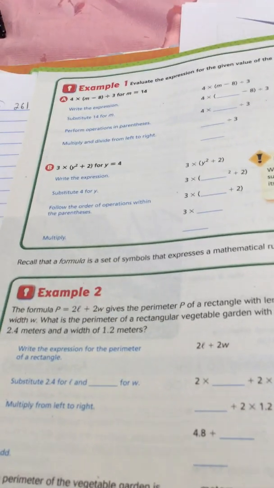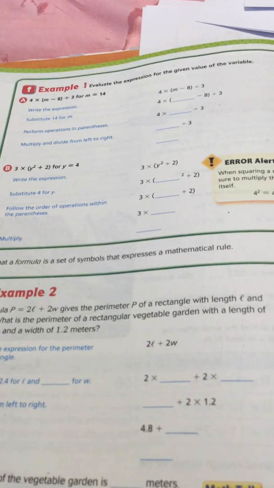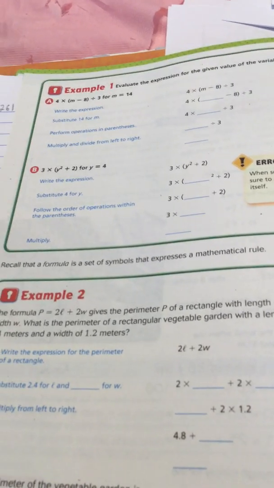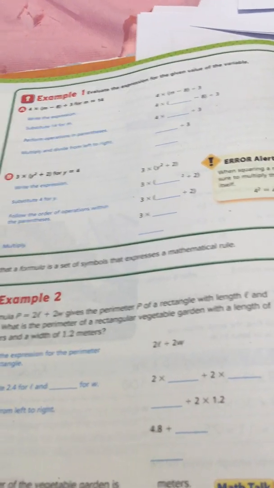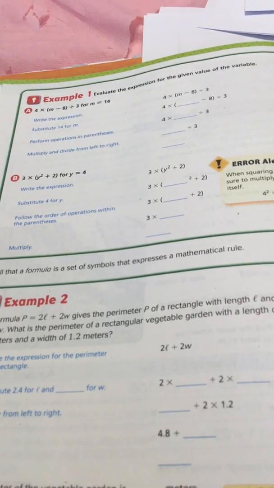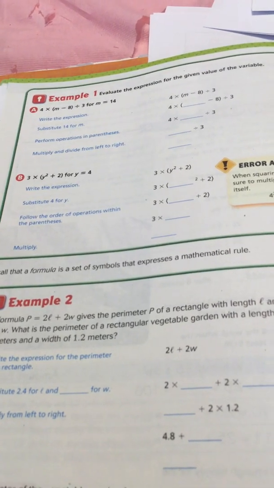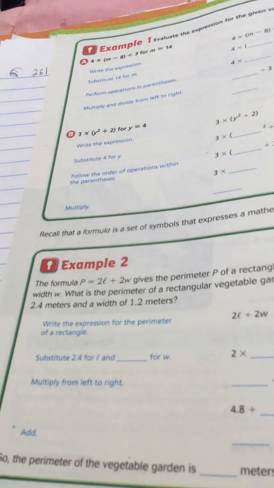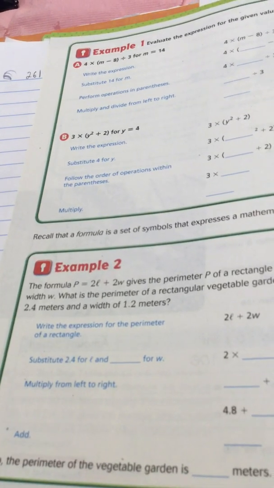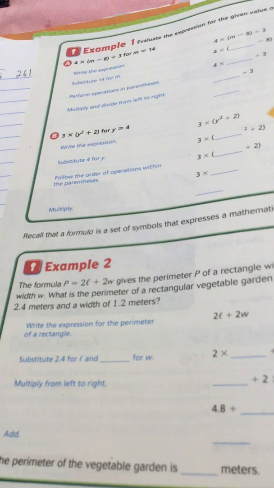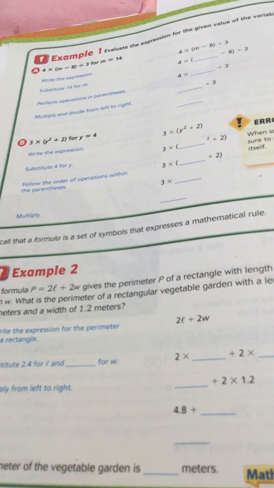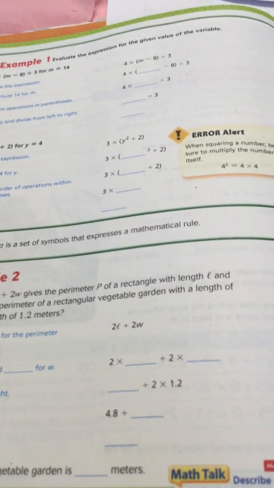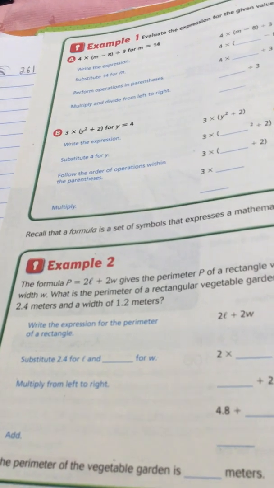Recall that a formula is a set of symbols that expresses a mathematical rule. We've worked with some formulas before. Our distance formula, distance is equal to rate times time. Our rate is equal to distance divided by time. And time is equal to distance divided by rate. Those are all formulas. The formula P is equal to 2L plus 2W gives the perimeter P of a rectangle with length L and width W.